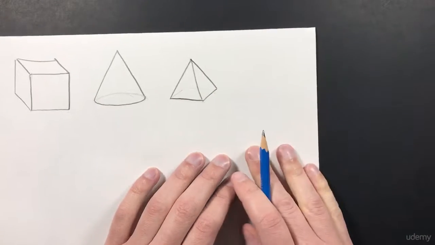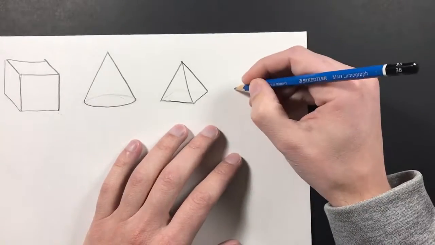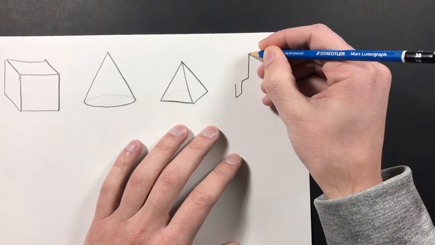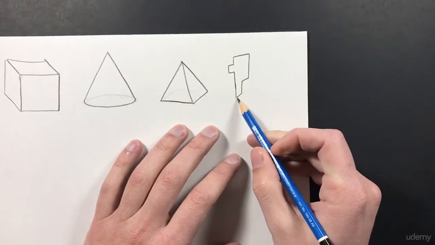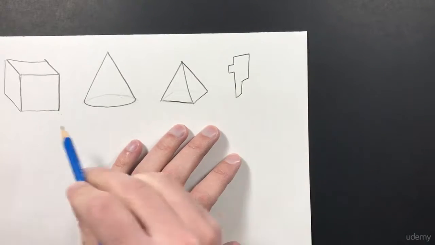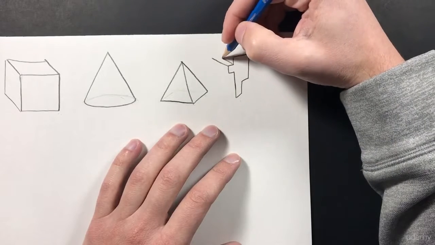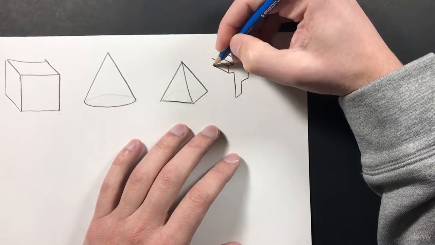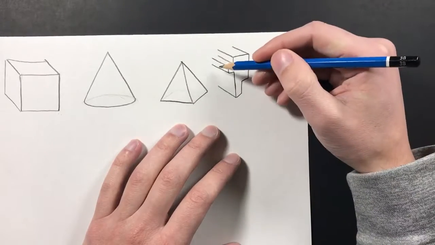Now, what if we wanted to create a random sort of organic shape? So let's say we wanted a shape like this. So I'm going to go ahead and quickly draw a shape. Now, how can we add form to that? Well, it's just like adding form to the cube. We just want to draw a line coming off of each one of these corners, like so. And then we're going to connect all these lines.